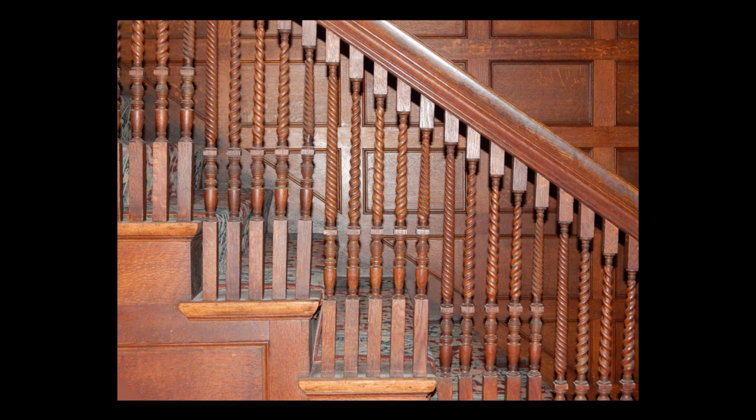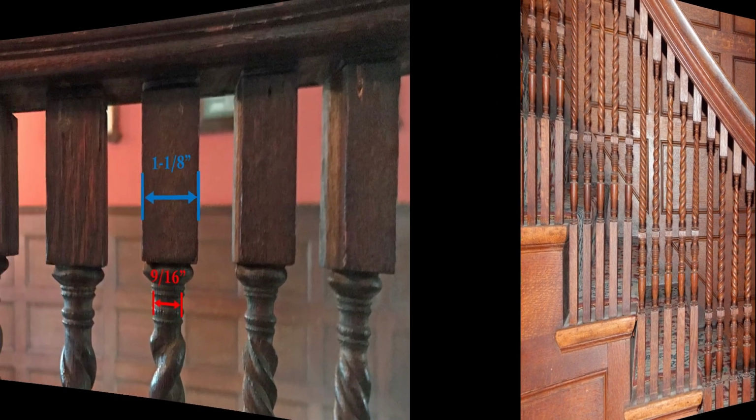A total of 313 balusters were needed, John Glessner noting that they cost $1 apiece to produce. That would be the equivalent of $10,000 today.